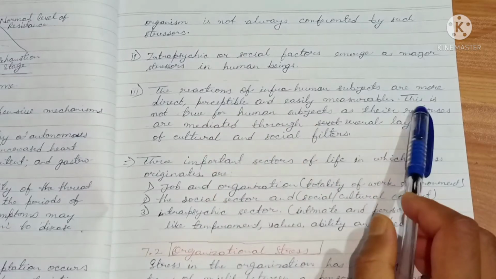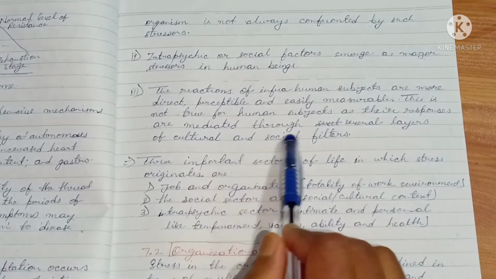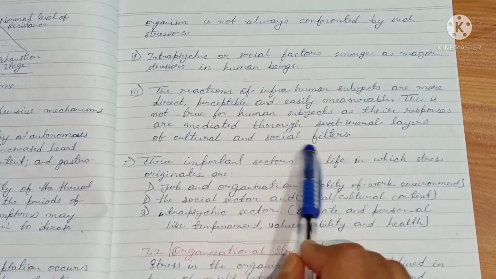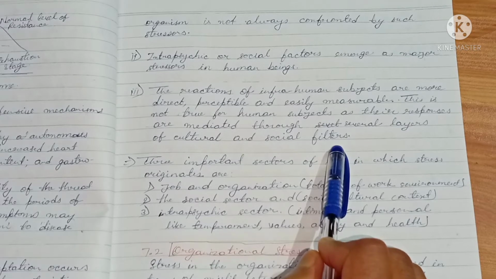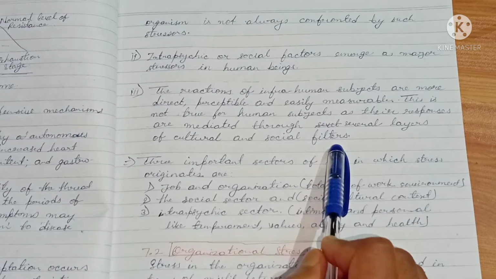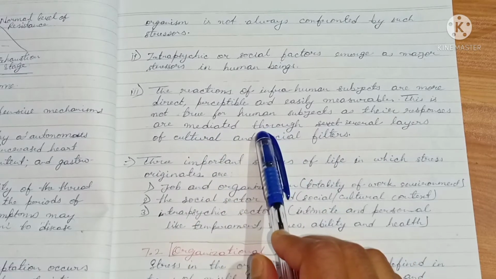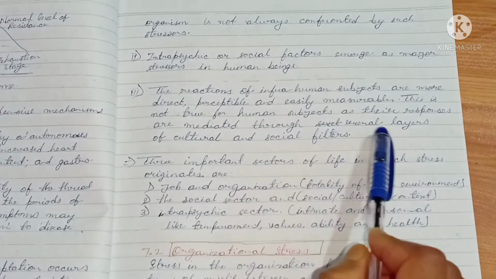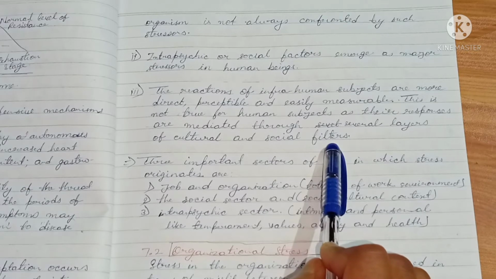Okay, but this is not true for human subjects, as their responses are mediated through several layers of cultural and social filters. And you know that humans also get stress from social factors, or human factors also, and those factors pass through so many layers of cultural and social filters, which was not considered in this research.